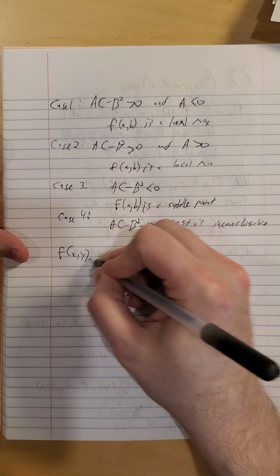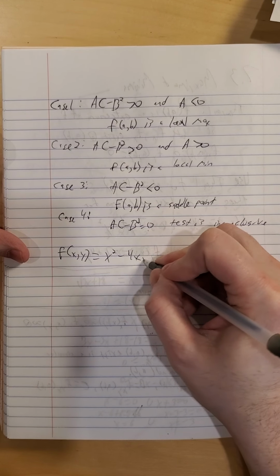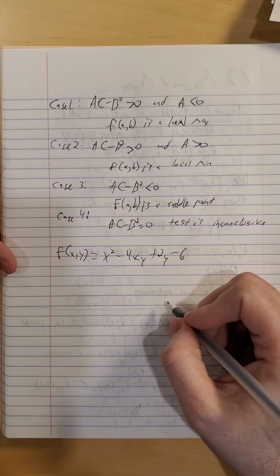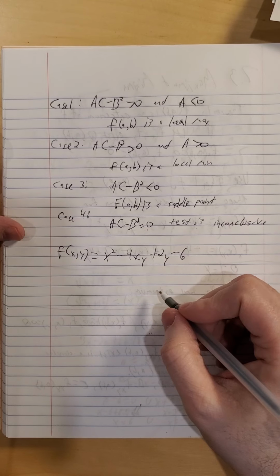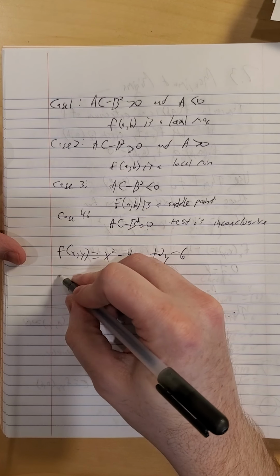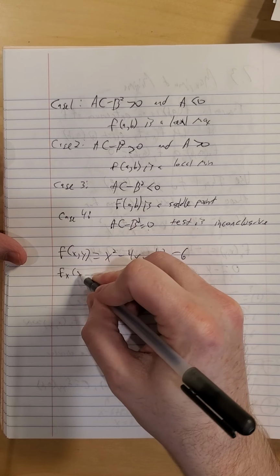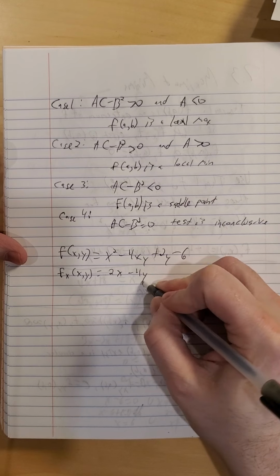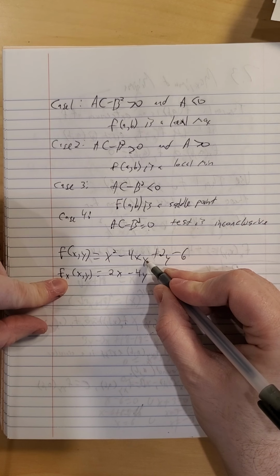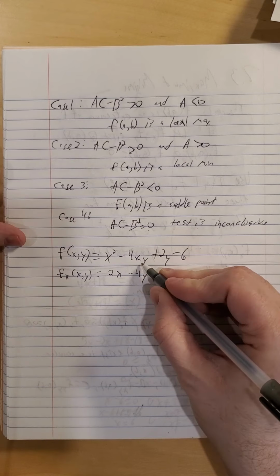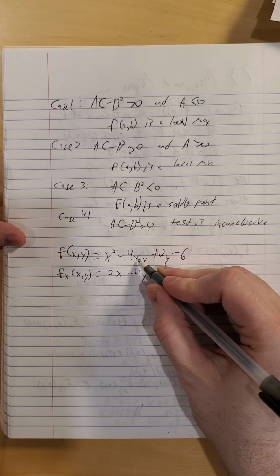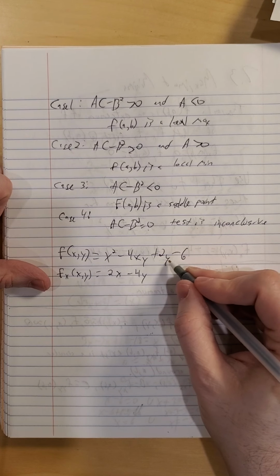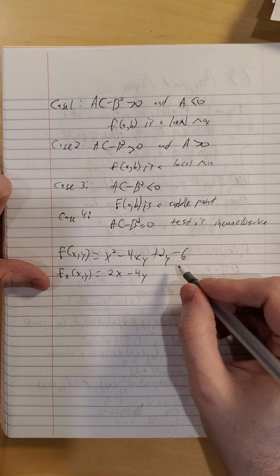So f of x, y is x squared minus 4xy plus 2y minus 6. And we're going to find our local extrema using theorem 2. So I need all of my partial derivatives. So I'll start with partial with respect to x. So that would be 2x minus 4y. So remember, y at the moment is being treated like a constant, just like the 4 was. Derivative of an x to the first would be a 1. y is a constant at the moment, so this derivative is 0, that derivative is 0.